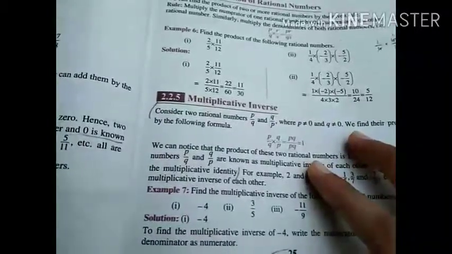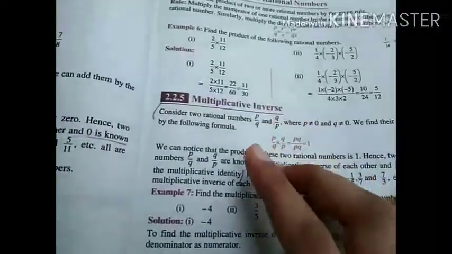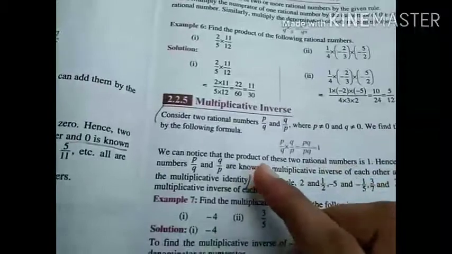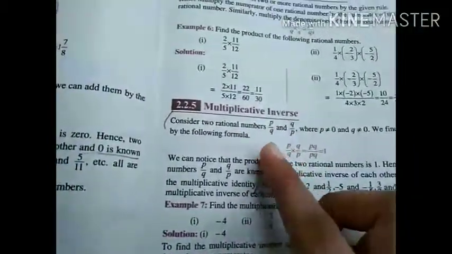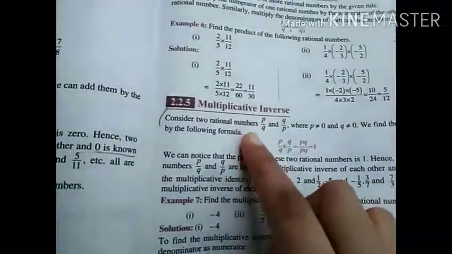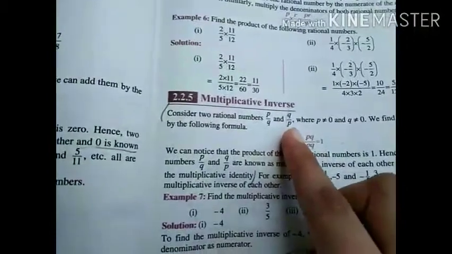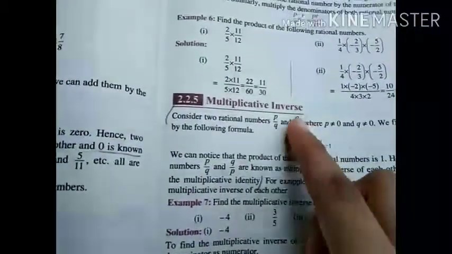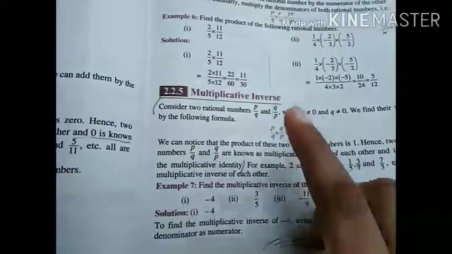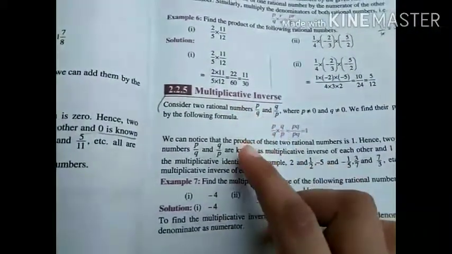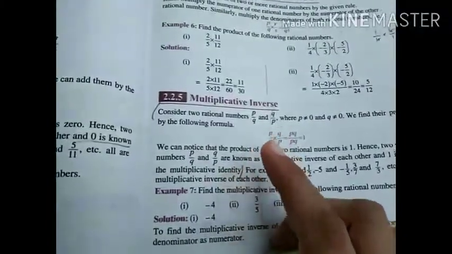Next one is the multiplicative inverse. How can we find the multiplicative inverse of a fraction, by which we can multiply our fraction and get the answer 1? That is called the multiplicative inverse. Like if there is a fraction p over q, then the inverse of the fraction is q over p, because if we cut it or simplify it we will get the answer 1. So if we want to find the multiplicative inverse, we simply take the reciprocal of the fraction.